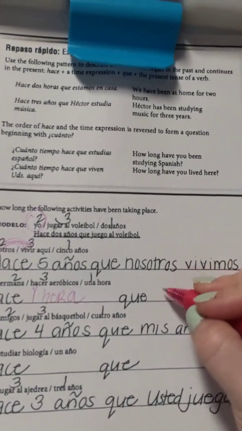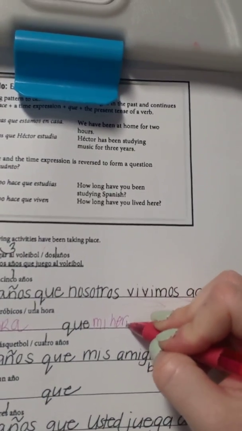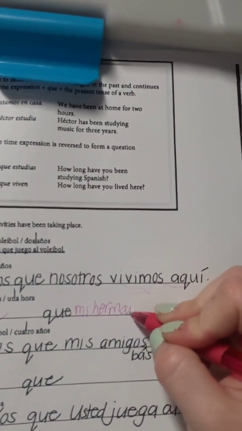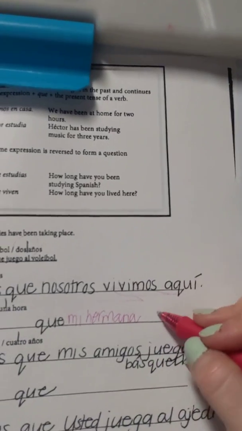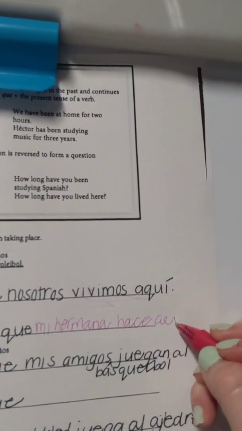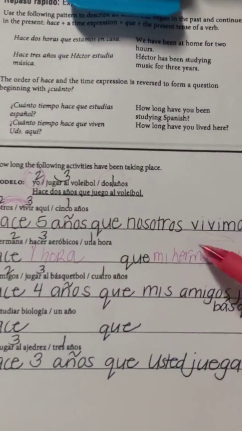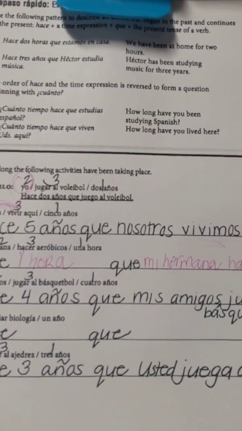Hacer aeróbicos. We need to conjugate for what person? Mi hermana. And then I'm going to write third singular of hacer is hace aeróbicos. And I'm going to just abbreviate it because Señora is going to grade the fact that you have hace, que, and then the second part of the sentence.